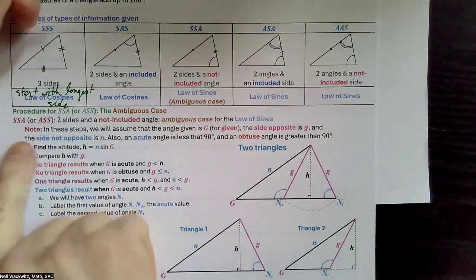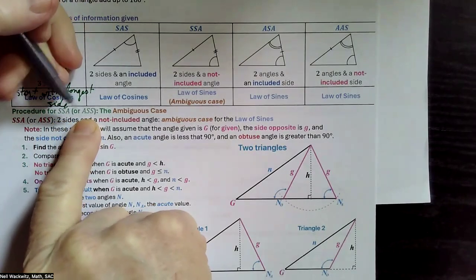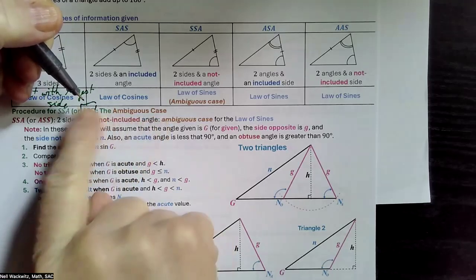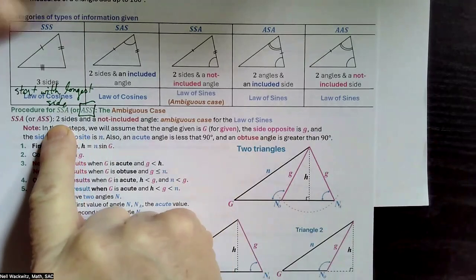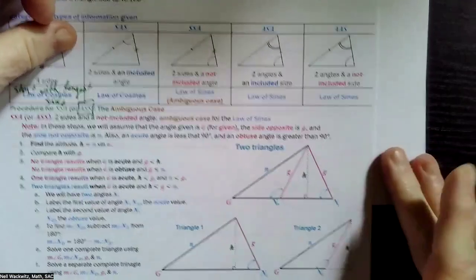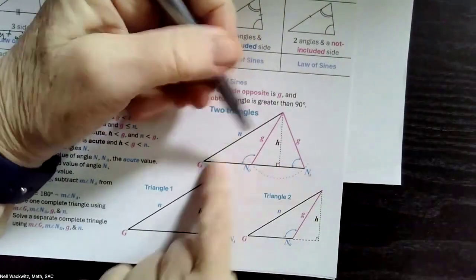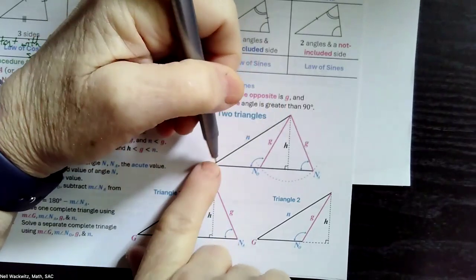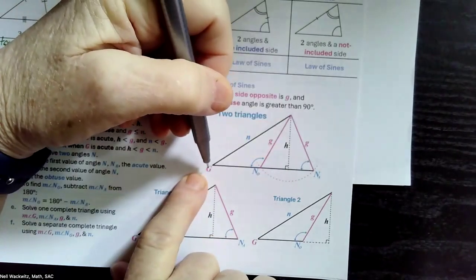If we are given side-side-angle or angle-side-side, and a lot of people prefer to write it this way because they think that the ambiguous case is that word, we have 2 sides and an angle not between those sides. This is ambiguous because we've got a side and an angle not between them.